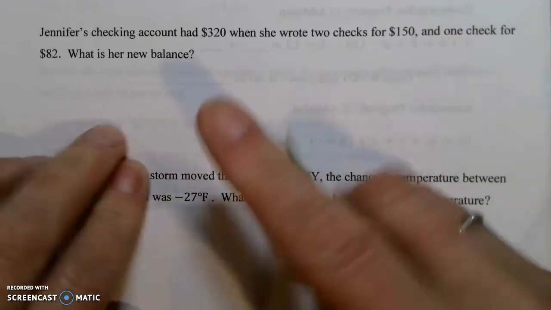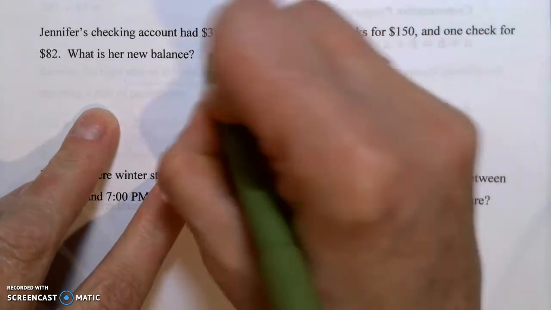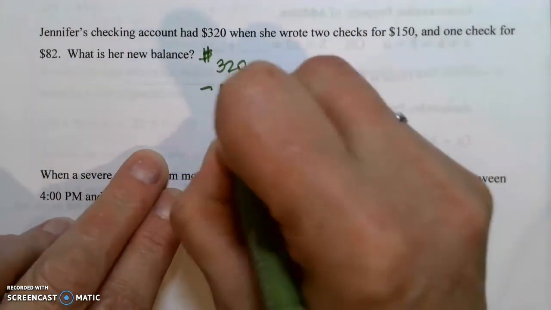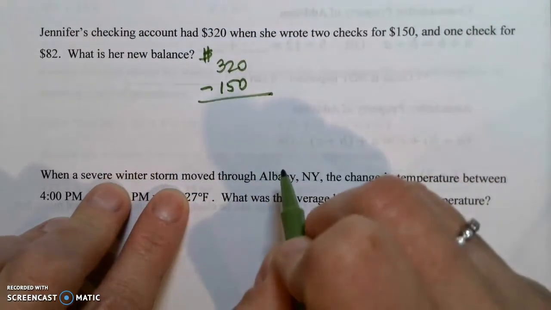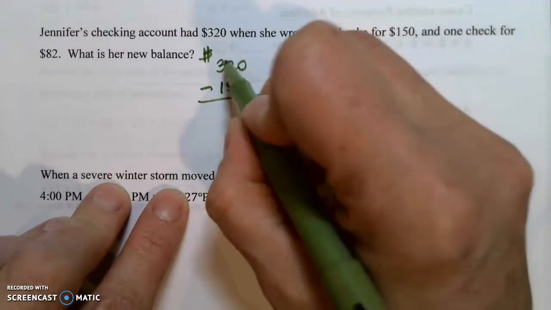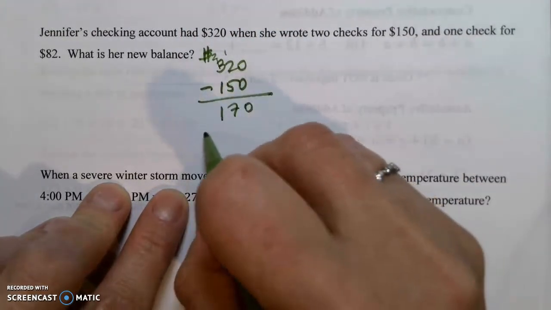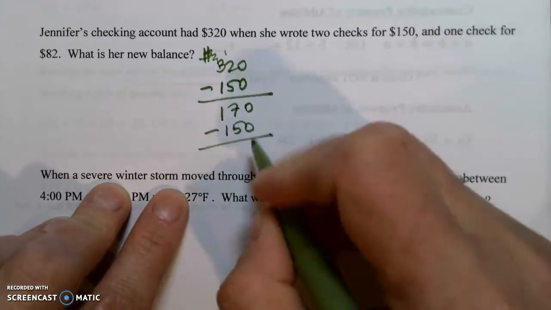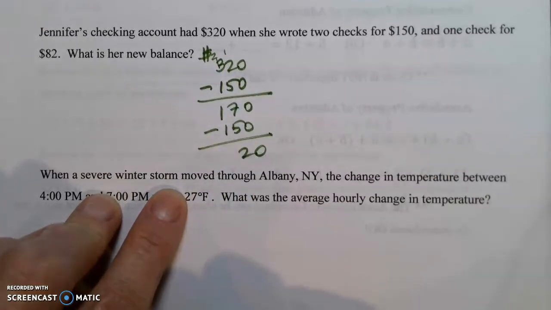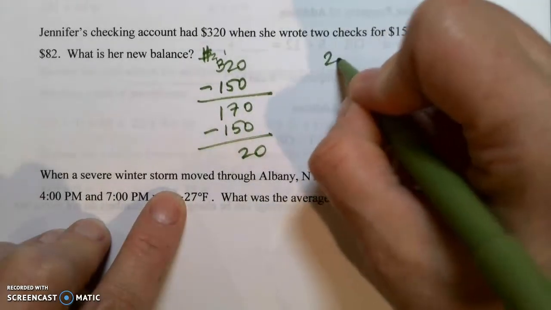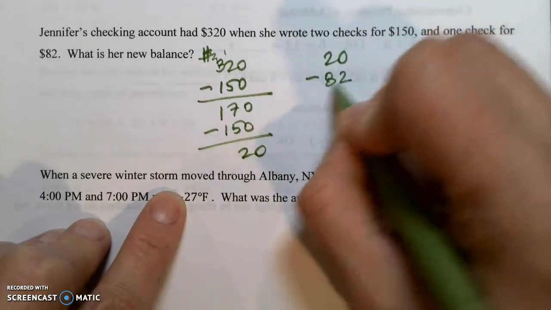So I'm going to start with $320. She writes 2 checks for $150. So, okay, 1 check would be $150. I'd subtract that off and get $170. And then I subtract off another check for $50. So $150. So I end up with $20. But now we're subtracting a check for $82.